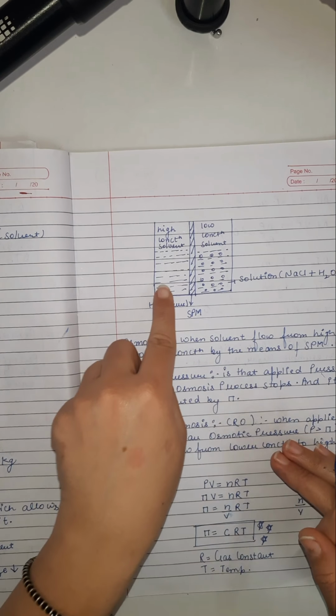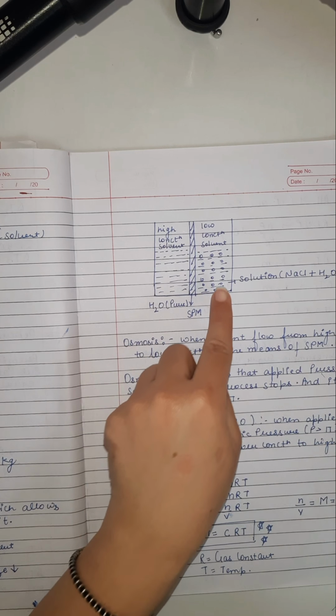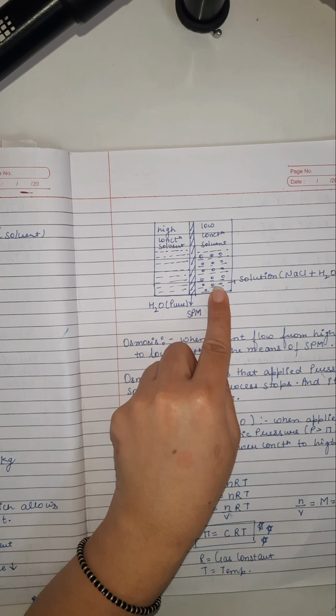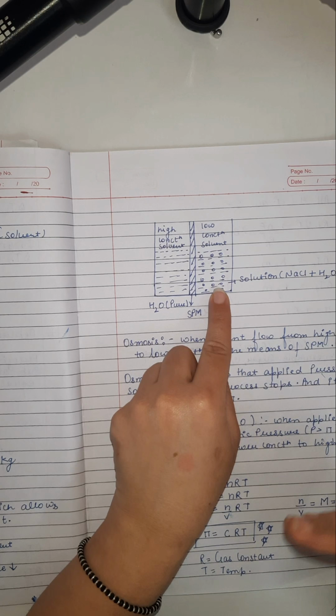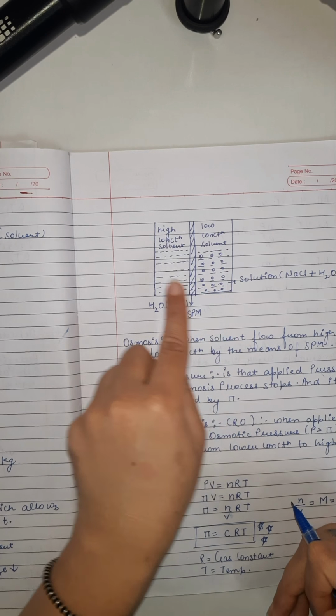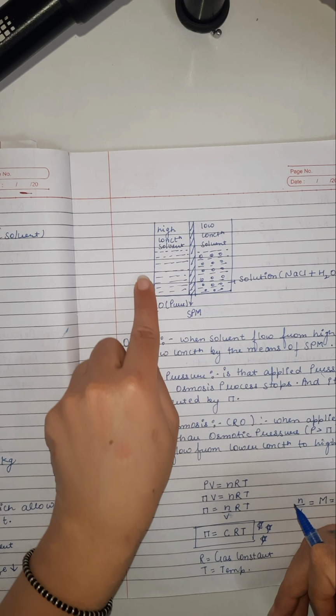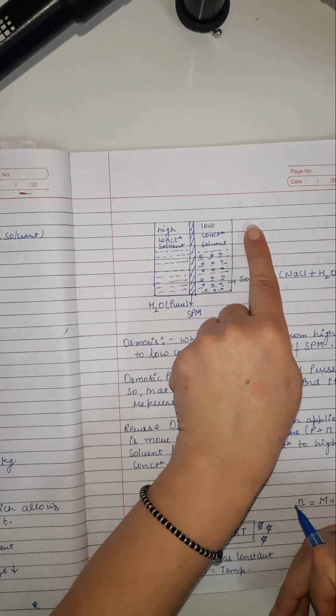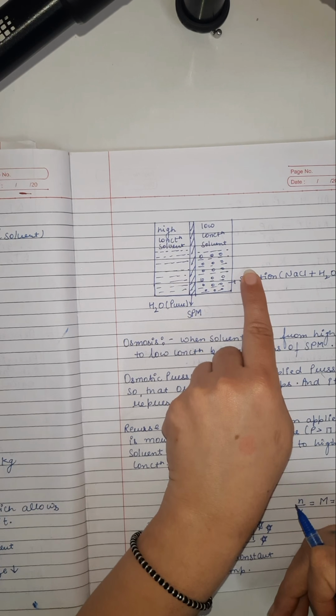Now, on this side take pure water and on the other side take seawater, meaning it contains water plus NaCl. So, it is a solution. Now, on this side the concentration of water is high and on this side the concentration of water is low.